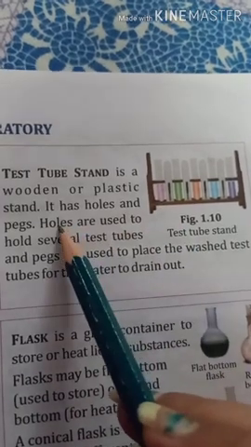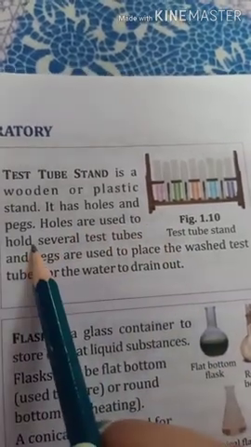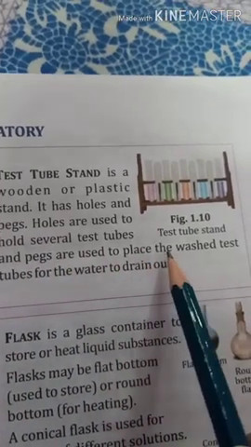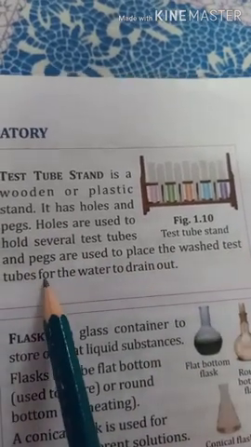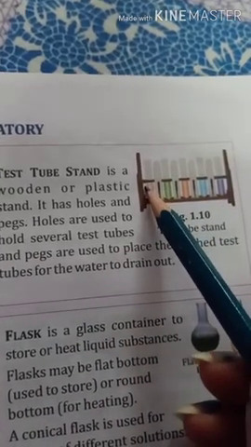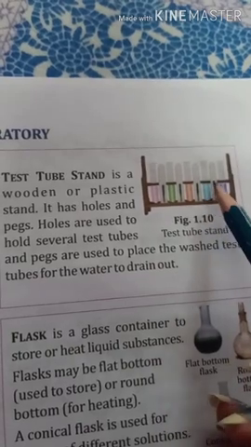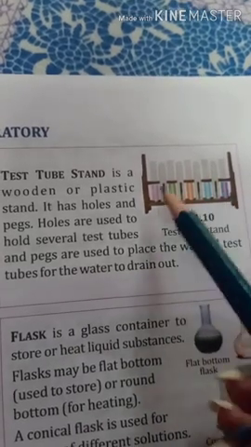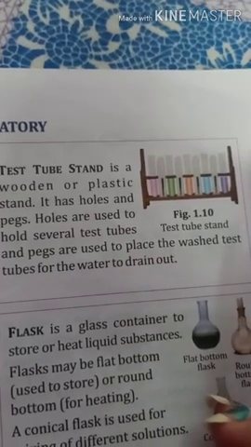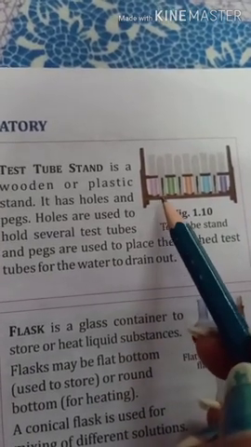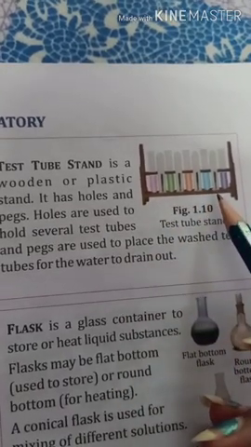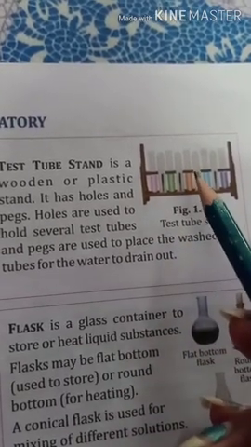So, these holes are used to hold several test tubes, and pegs are used to place the washed test tube for the water to drain out. So, here we have a number of holes, and these holes are used to hold a number of test tubes in this test tube stand. And here we have pegs. These pegs are used to place the washed test tube for the water to drain out.